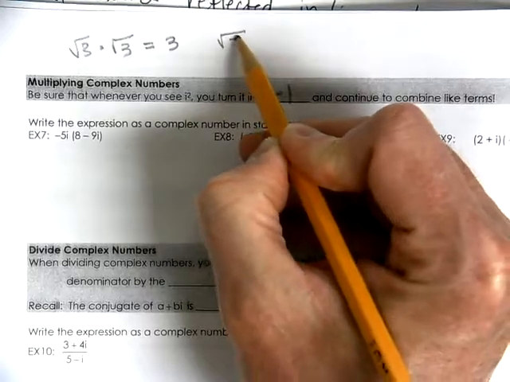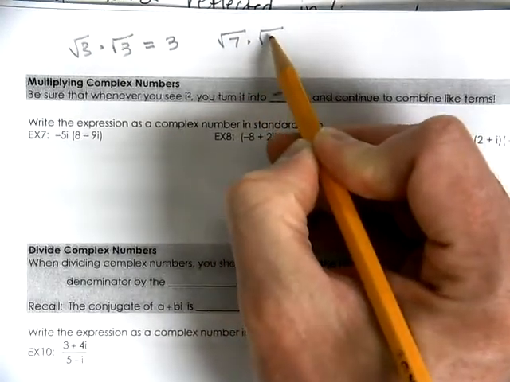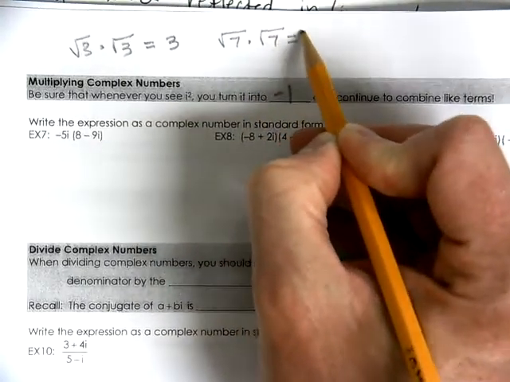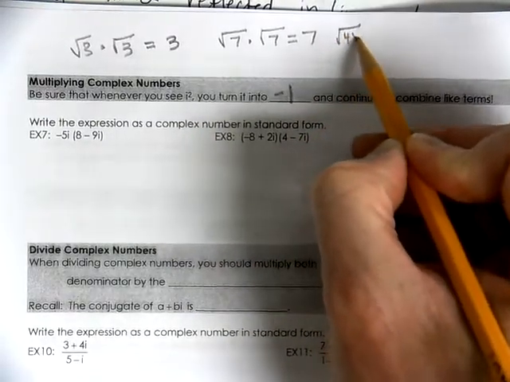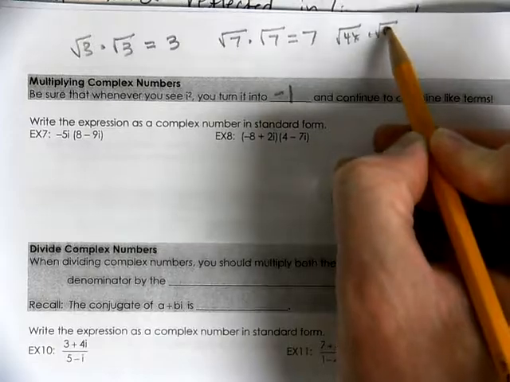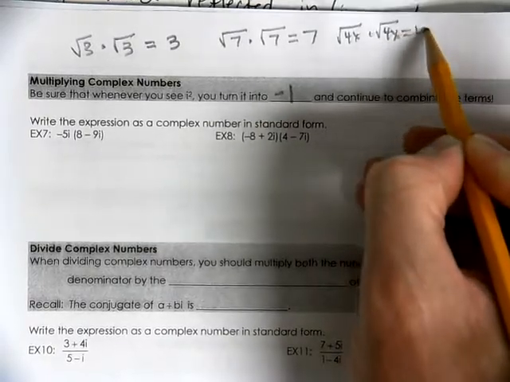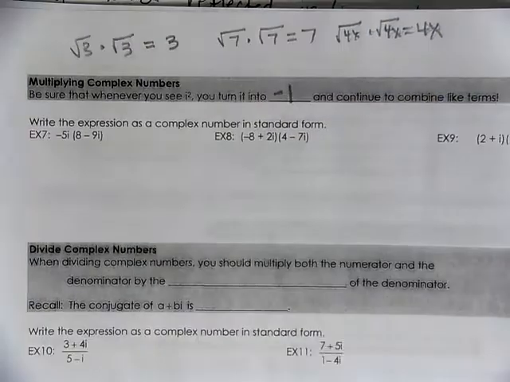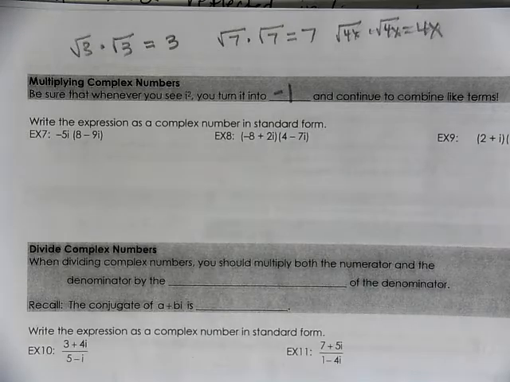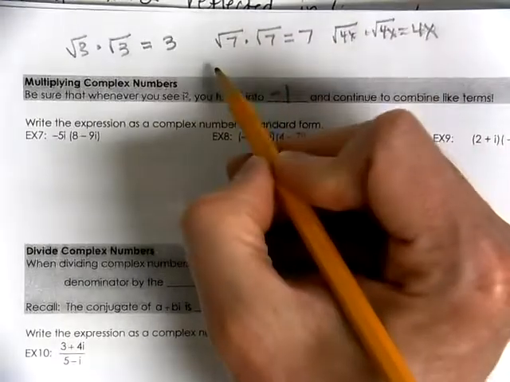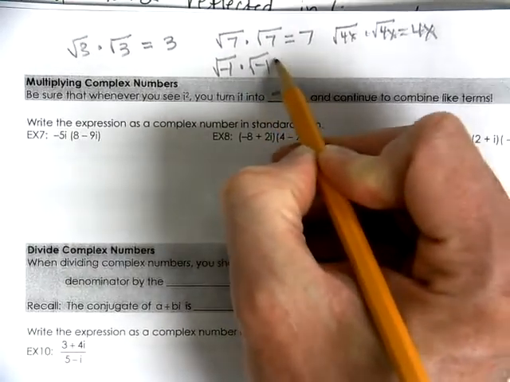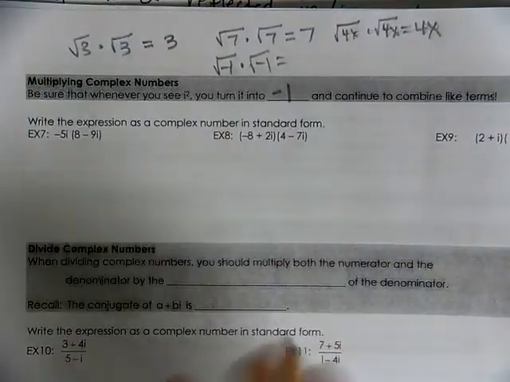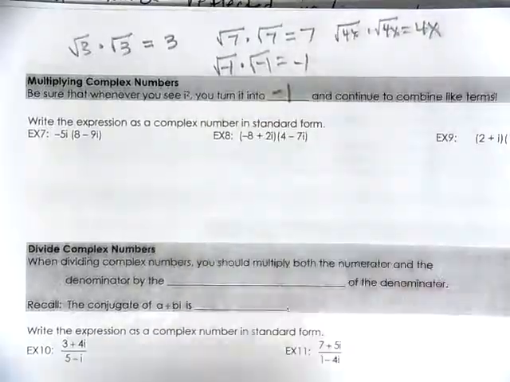The square root of 7 times the square root of 7 is going to be the value of 7. The square root of 4x times the square root of 4x is going to be 4x. So what do we suspect the square root of -1 times the square root of -1 is? We all agree it's -1.